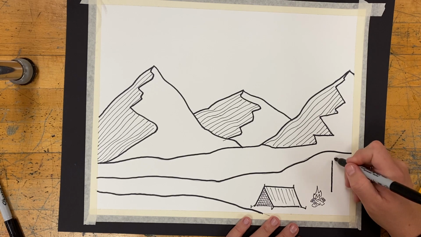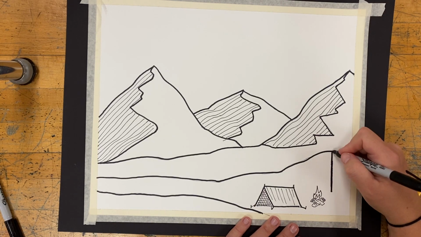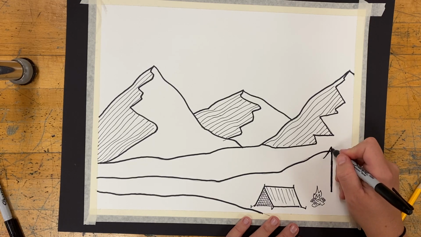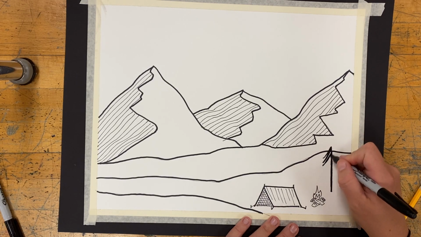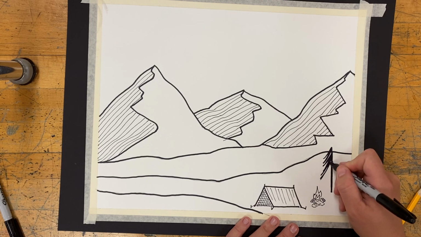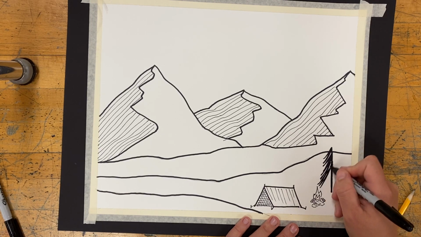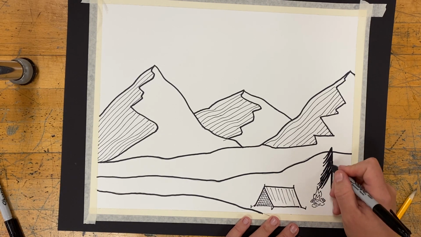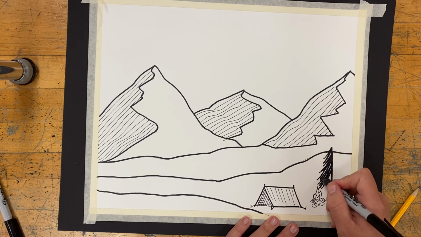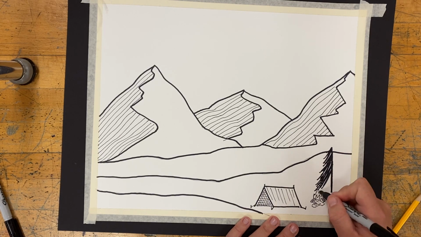Now I know that this is closer to the viewer because it's more in our foreground, so I'm going to make this tree pretty big. And I'm just using line to create those boughs, those branches. And I'll have it go behind the fire.